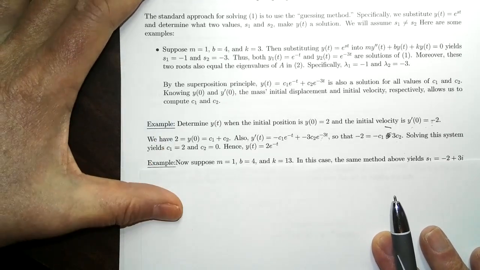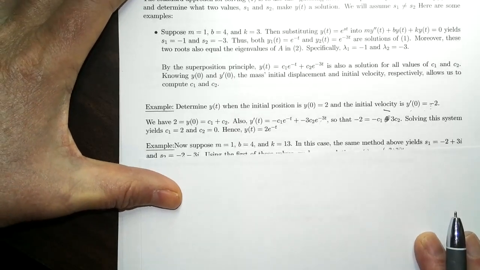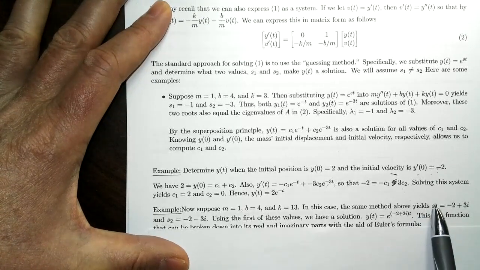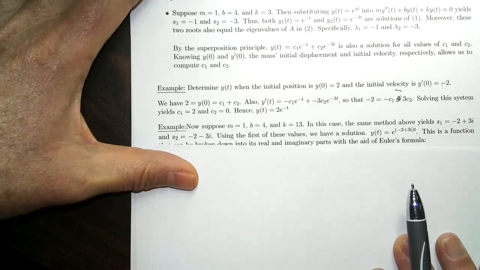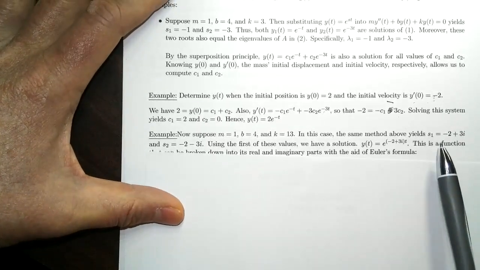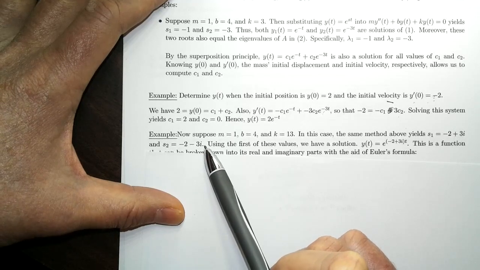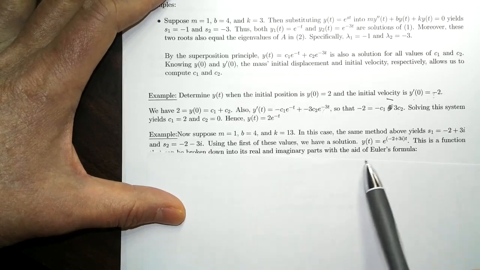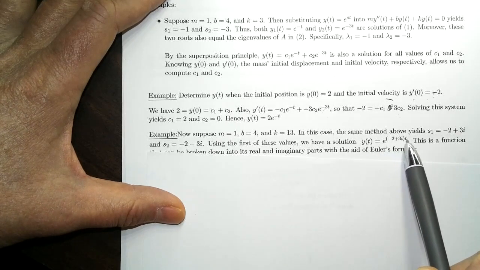Now we have a very much larger k value, so the spring is much stiffer. If we do the same approach as before, substituting e to the st into our differential equation, we would get two roots, but now they are complex roots: minus 2 plus 3i and minus 2 minus 3i. They are complex conjugates of one another. So that means the first solution would be e to the minus 2 plus 3it.